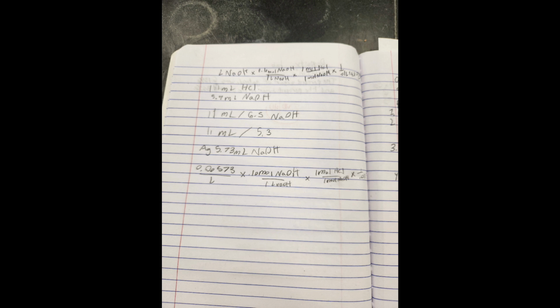So in our first trial, we used 5.4 milliliters of sodium hydroxide. Our second trial was 6.5 milliliters. And our third trial was 5.3, which gives us an average of 5.73 milliliters of sodium hydroxide to complete the reaction. Now we have to do the formula to actually get the molarity of our hydrochloric acid solution.